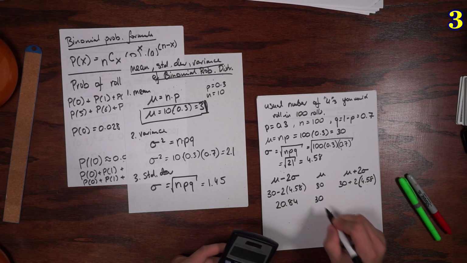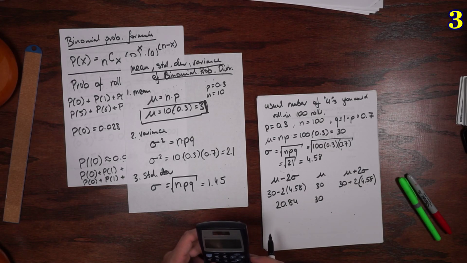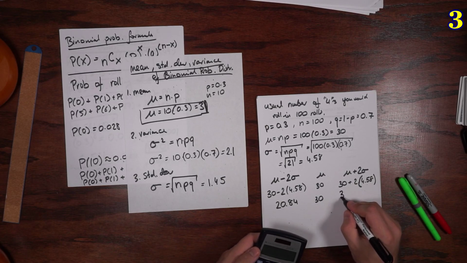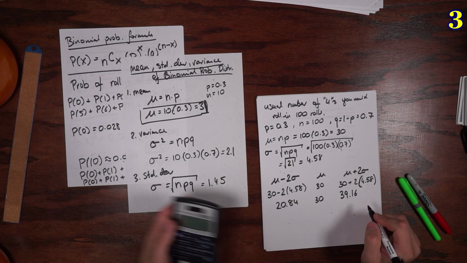Mean is still 30, and mean plus 2 sigma comes out to be 39.16.